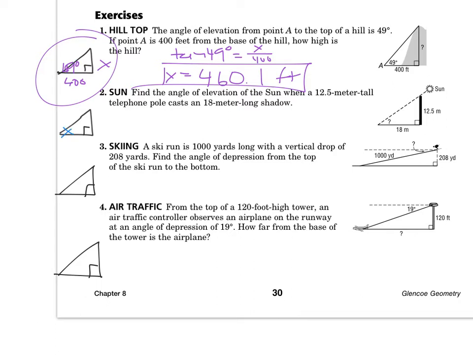So I'm going to put my x here at the angle of elevation. We've got a 12.5 meter tall telephone pole casts an 18 meter shadow. Remember, shadows obviously are on the ground, so that's where that's going to be. Once again, we're going to use the tangent function with our opposite and adjacent. So tangent of x equals 12.5 over 18.